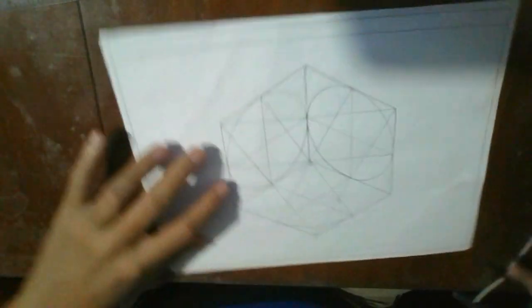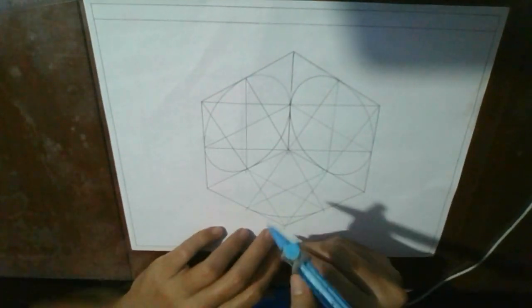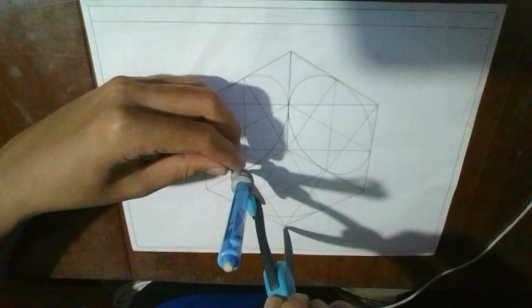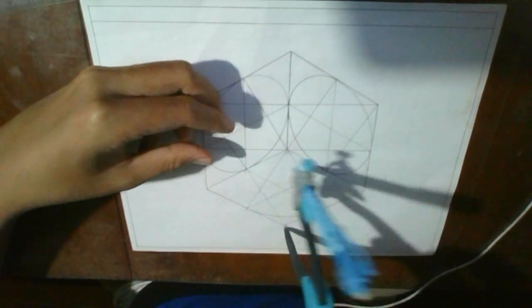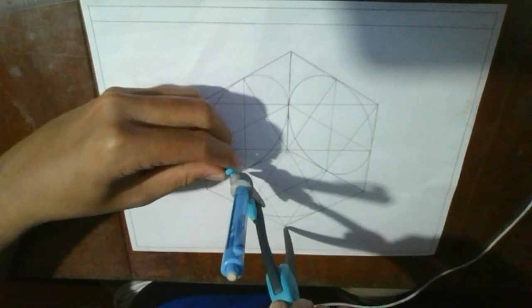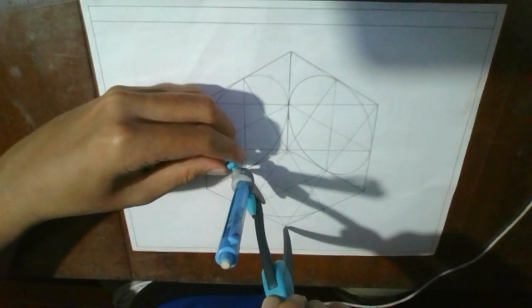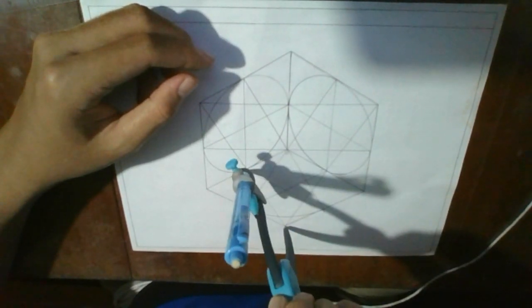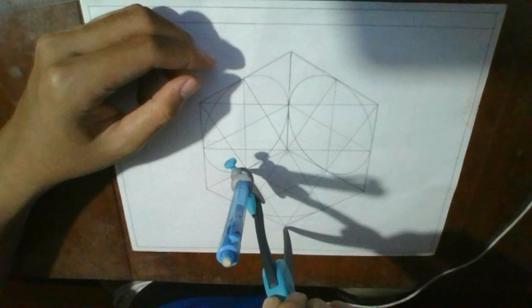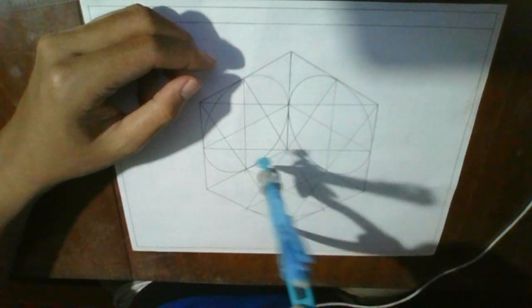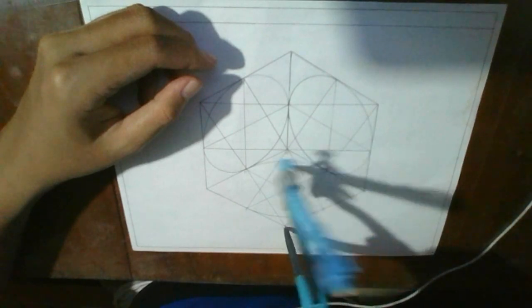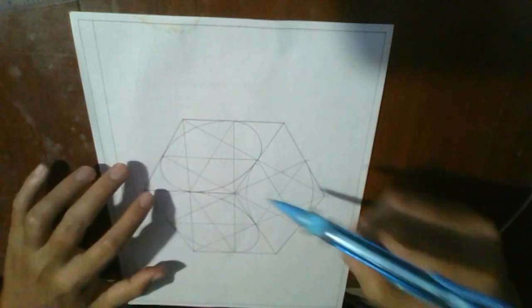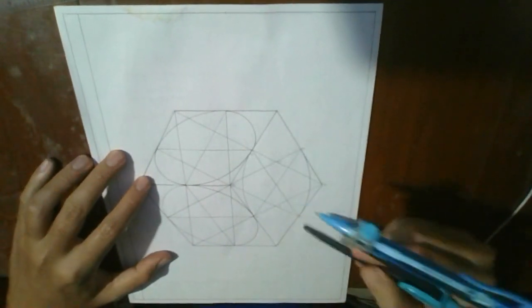I will just rotate the bond paper. And then the last steps are these two arcs right here.